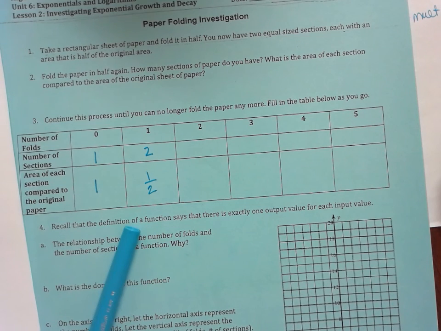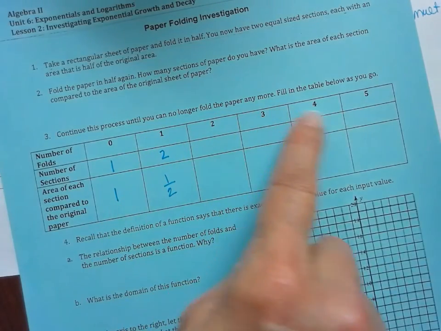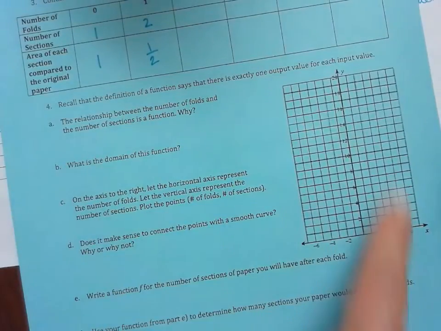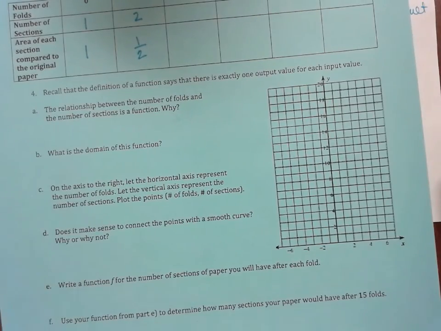So, what I'd like you to do is, I'll give you the paper, continue filling. If you can fold it more than 5 times, keep going, just extend your chart out. And then I'd like you to answer these questions, then we'll regroup and take a look at it, okay?